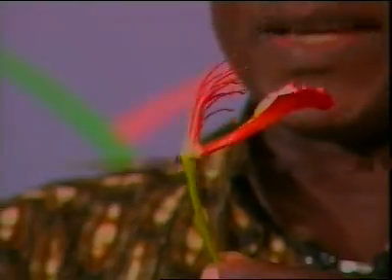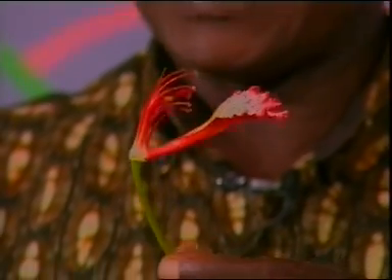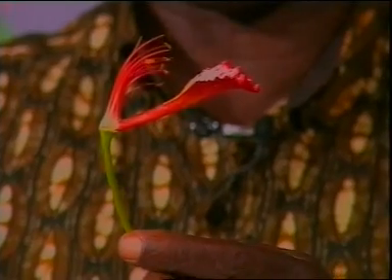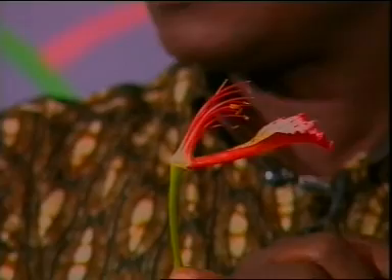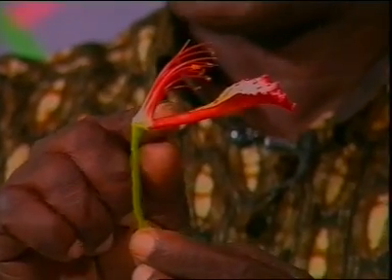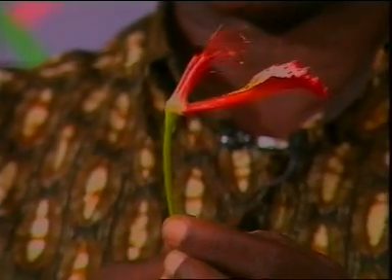Now we come back to our original flower. Pick your Pride of Barbados. As I take my flamboyant flower, we have one petal still left. That is the smallest petal among the 5 petals on the flower.